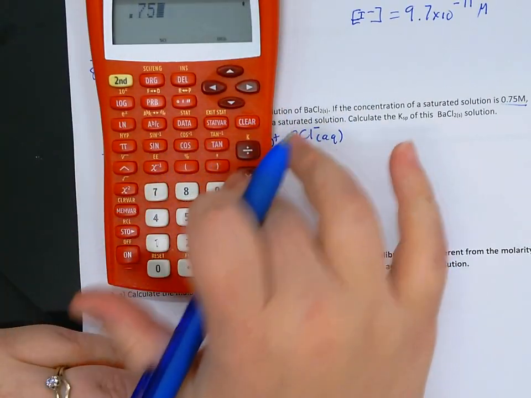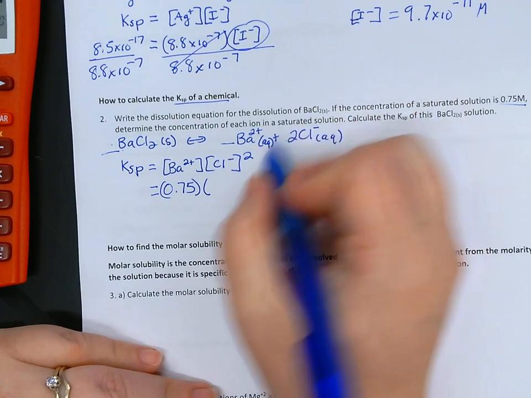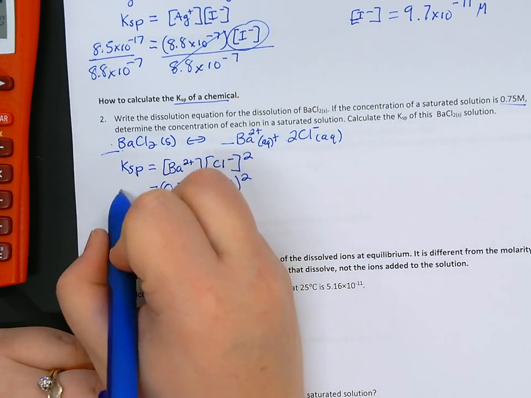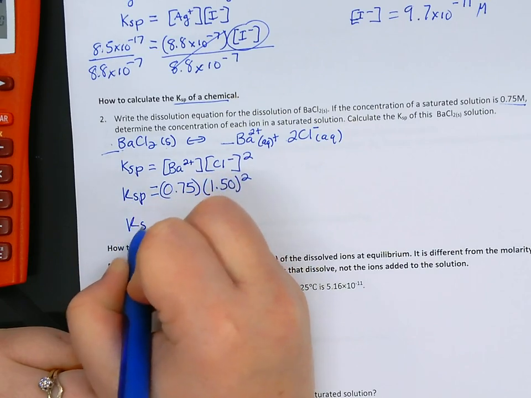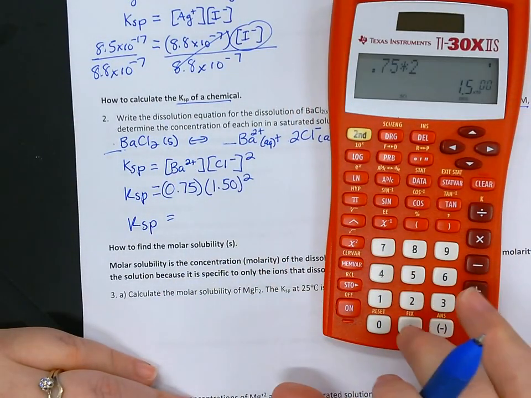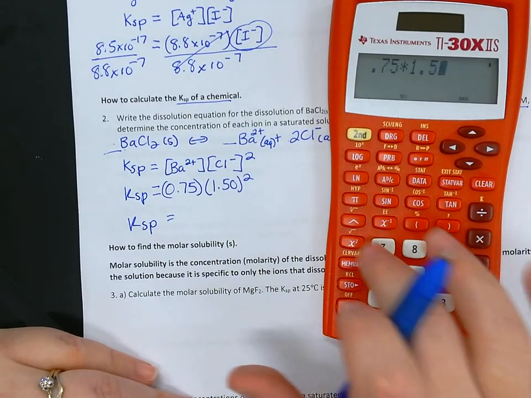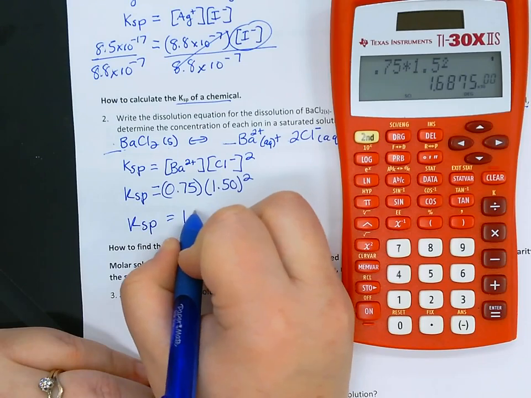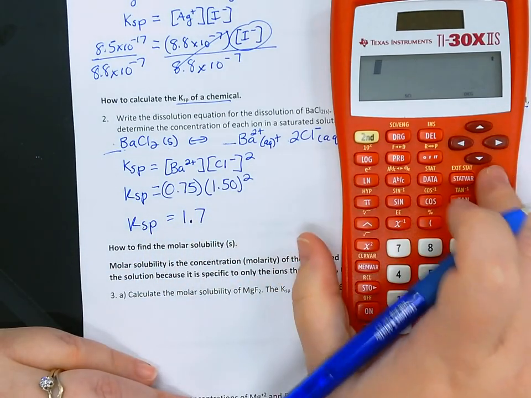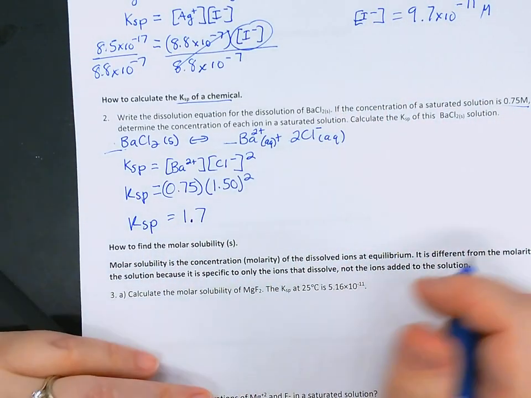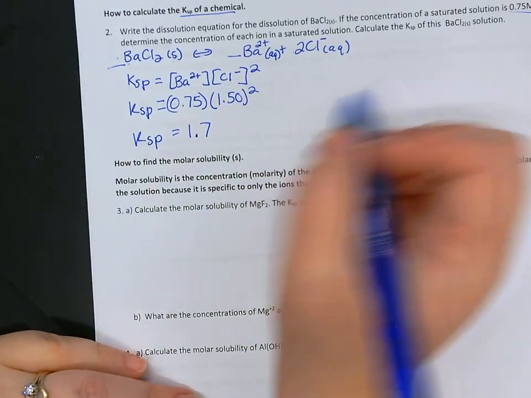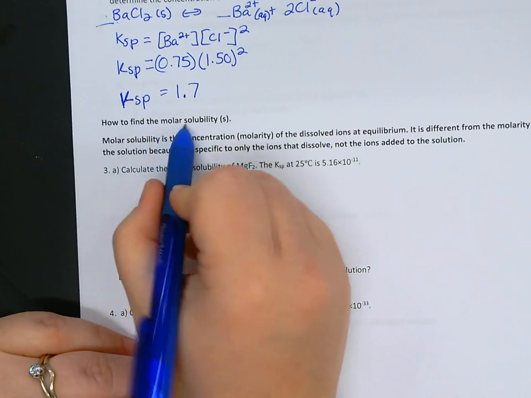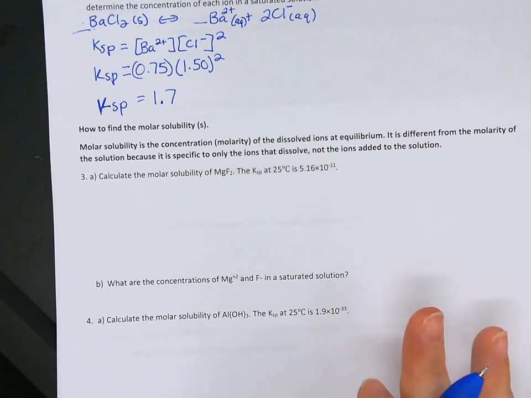So 0.75 times 2 gives me 1.5. I'm going to plug those in and solve for my KSP. 0.75 times 1.5 squared gives me 1. Let's see, we got 2 sig figs, so 1.7. All right. And K values have no units, so we're good on that one. All right, next, we want to find the molar solubility.